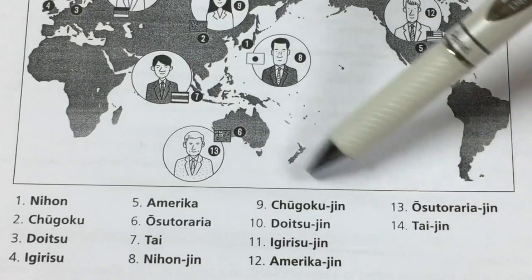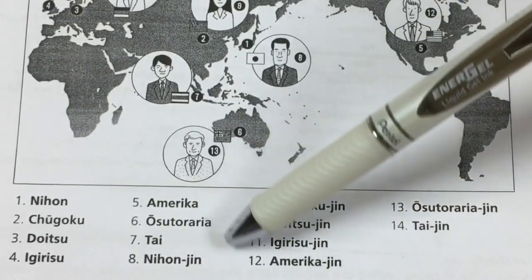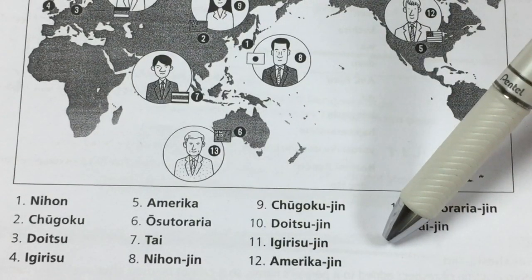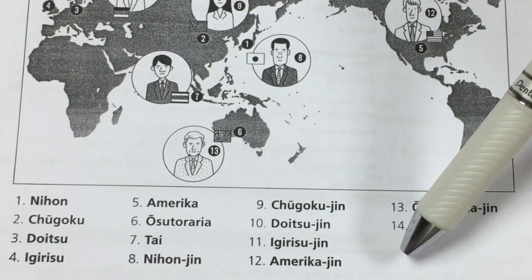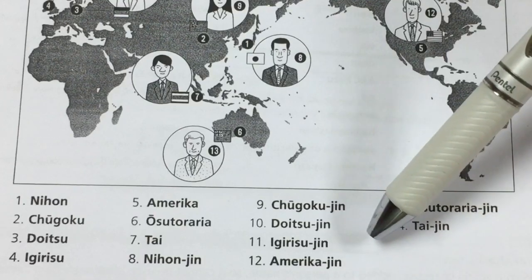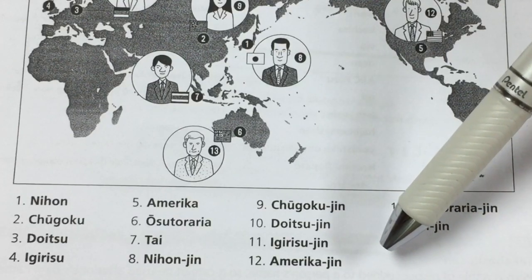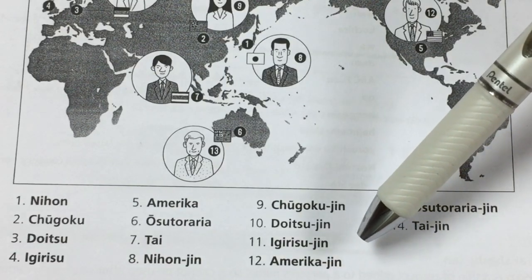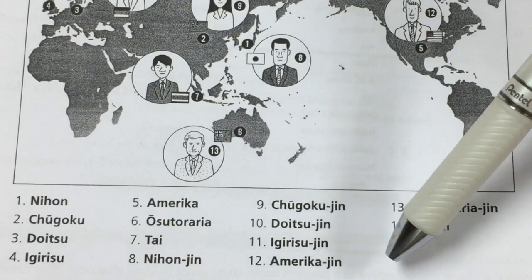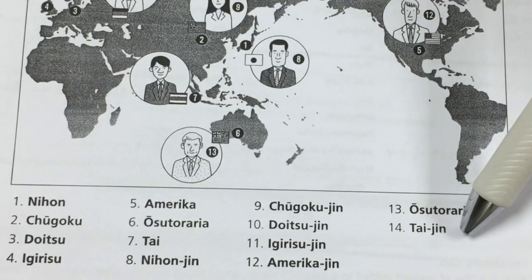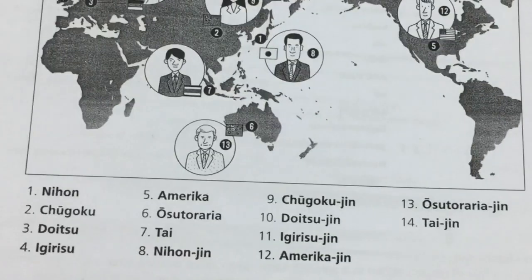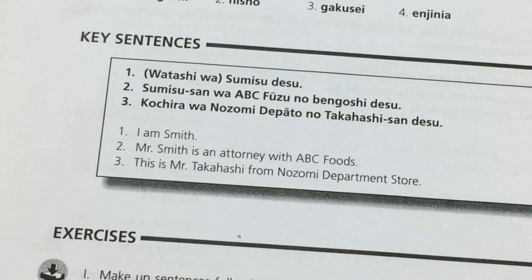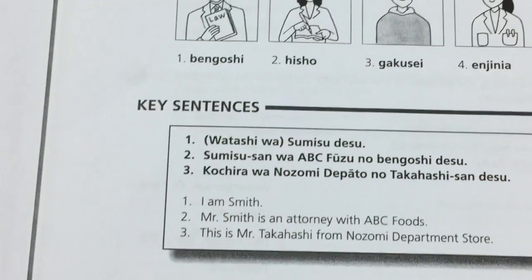And the question word for this asking of nationality is Nani Jin. Nani Jin means what nationality? Nani Jin desu ka? Nani Jin desu ka means what nationality are you? I am Thai. Taijin desu. Alright. Okay, so we move on to the next vocabularies.